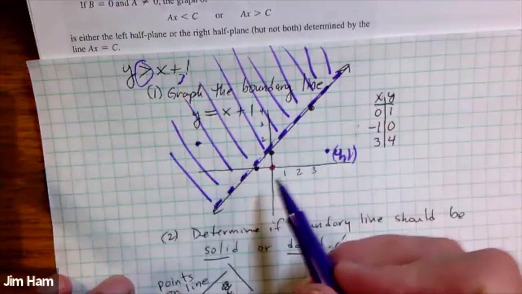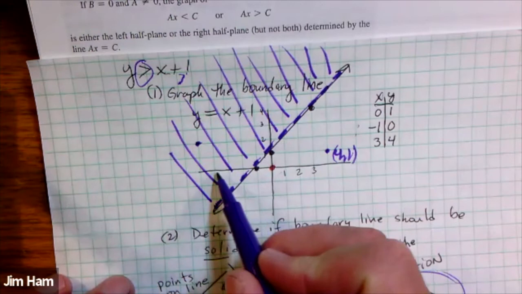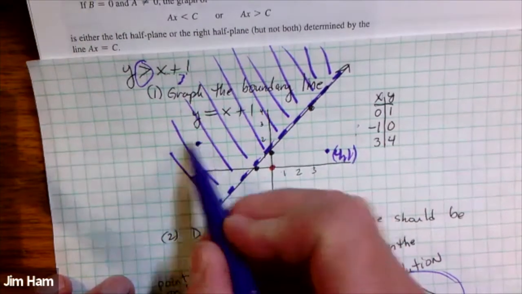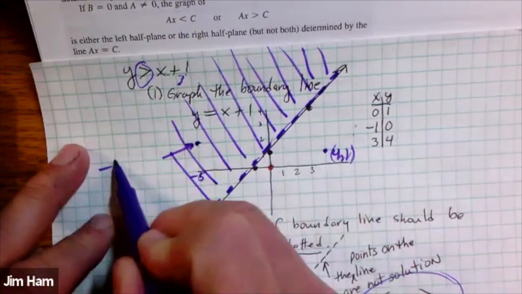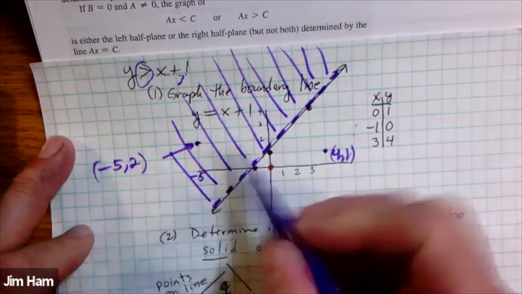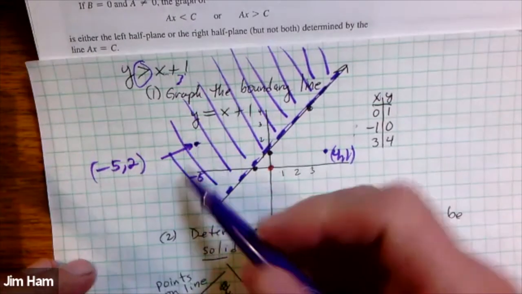So let me just test one for you. 1, 2, 3, 4, this is -5. So this point right here is -5, 2. It's part of the shaded region, so therefore it's a solution.